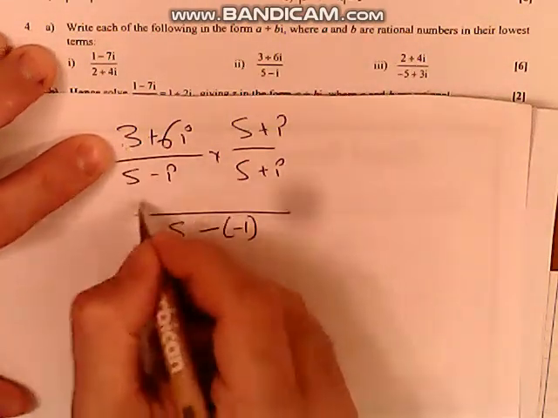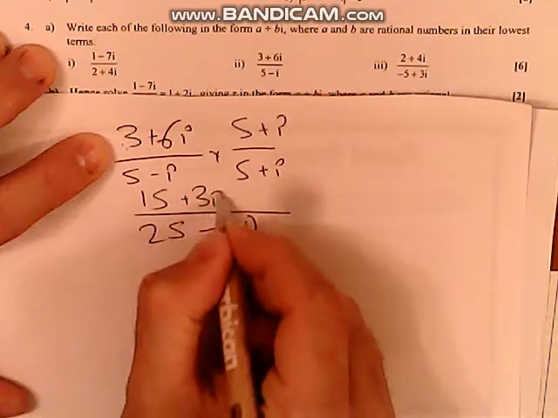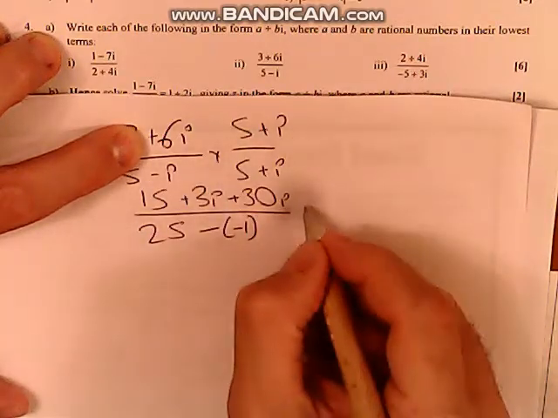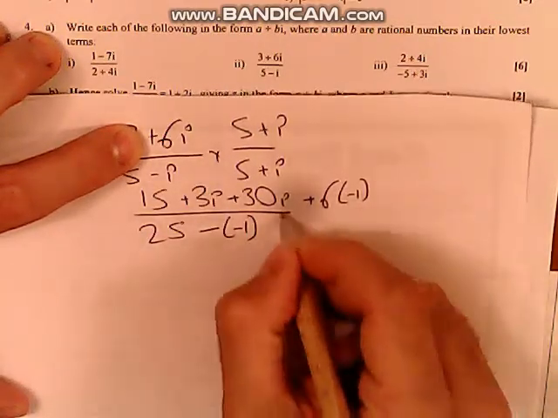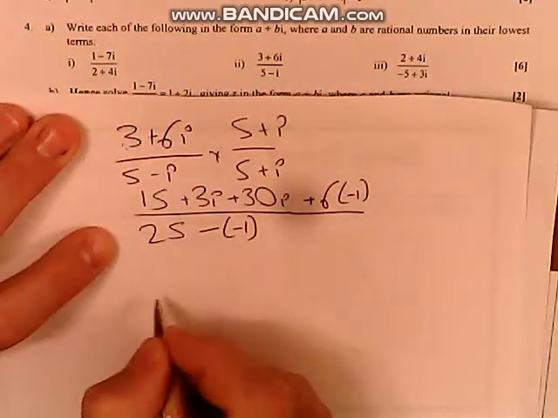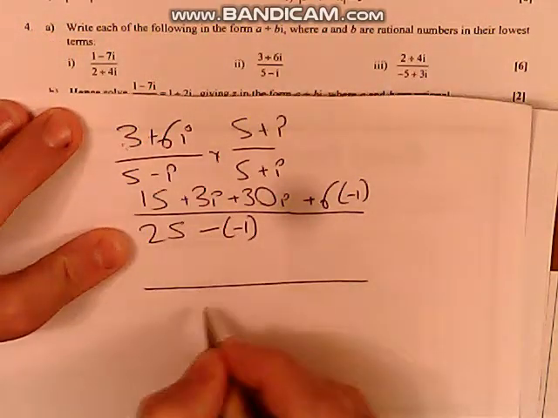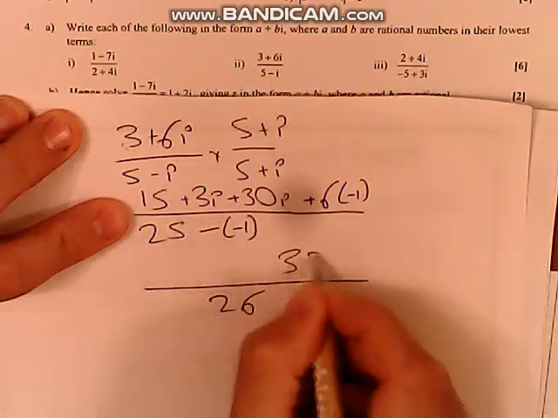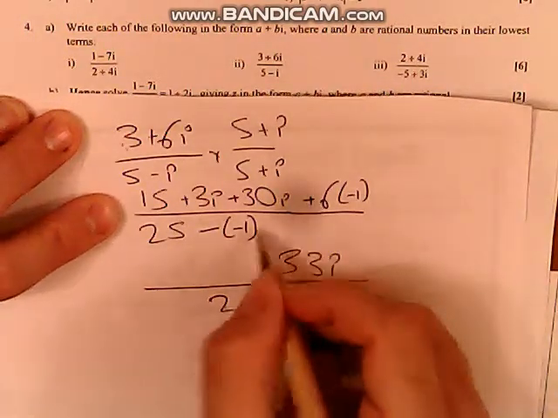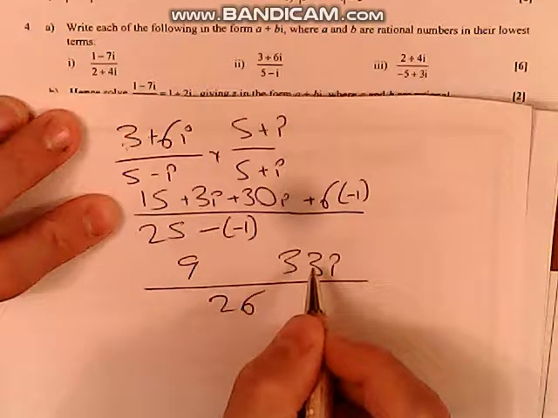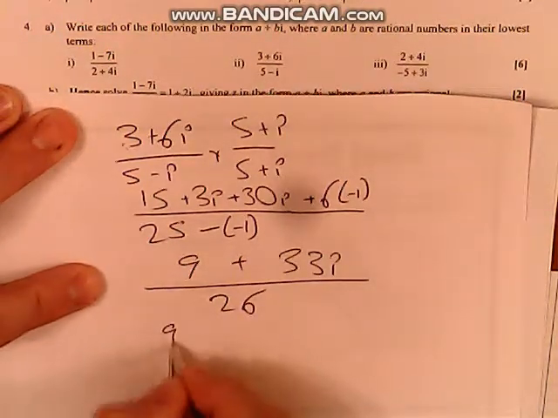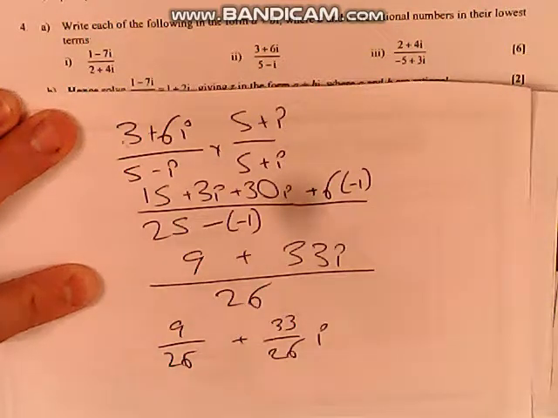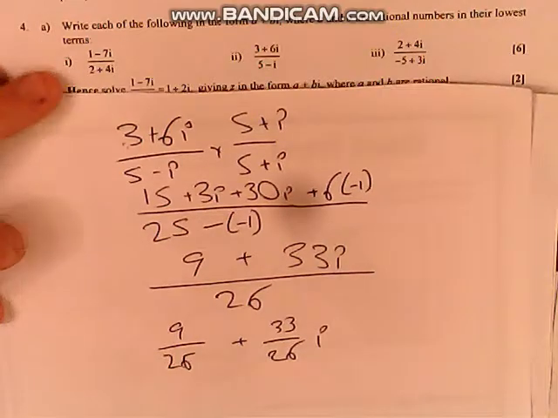Let's do the numerator. 3 times 5 is 15. 3 times i is 3i. 6i times 5 is 30i. And 6i times i is 6i squared, which again I like to put as a minus 1, so I don't mess up. Let's do my denominator first. This is positive 1, so it's over 26. And then the imaginaries is 3i plus 30i, which is 33i. And that 6 is now minus 6, so I've got 15 minus 6, which is 9. That's positive. So I've got 9 over 26 plus 33 over 26i. And these fractions can't cancel down, so they're fine.